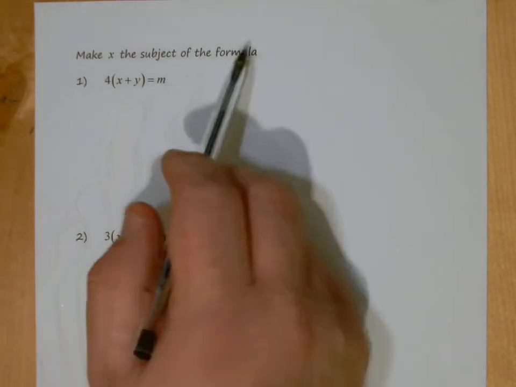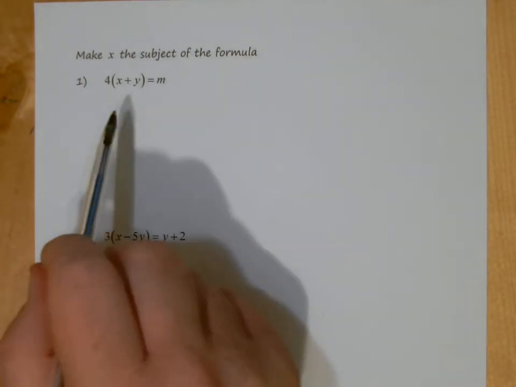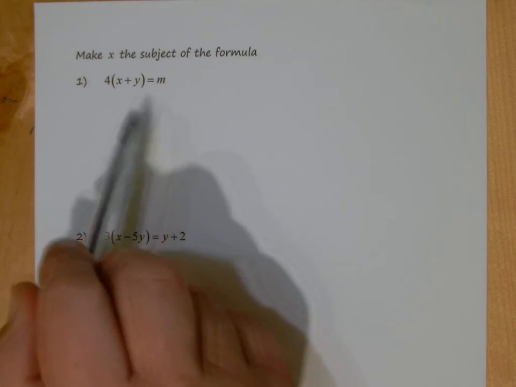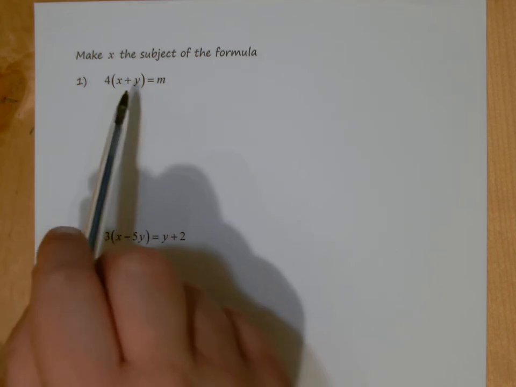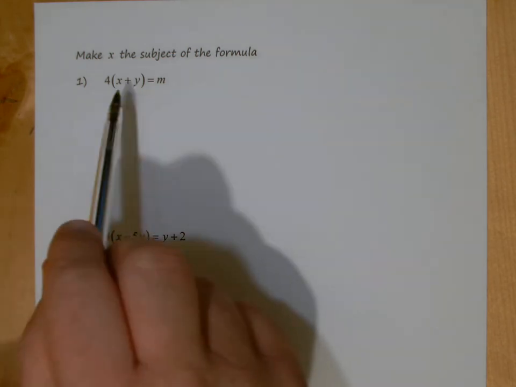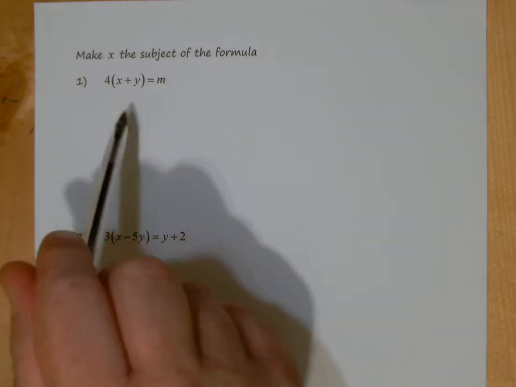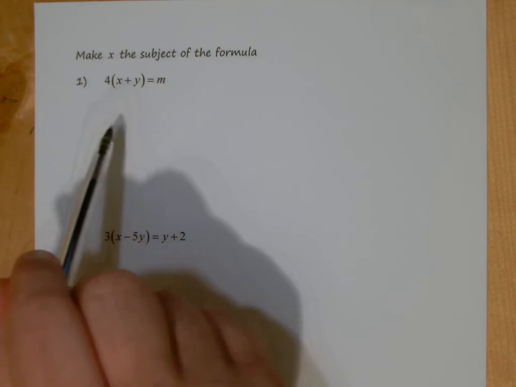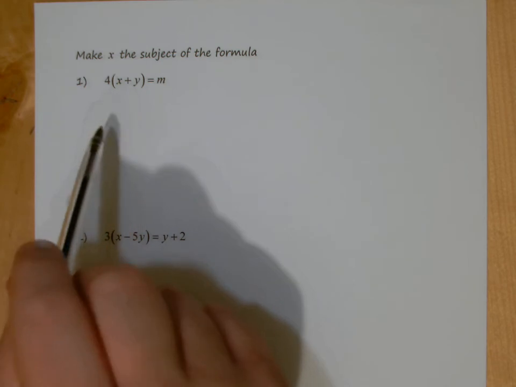Okay, so make x the subject of the formula here. Now, remember the objective is to get x equals, okay? You're not going to be able to do that if it's wrapped up inside a bracket, like this. So the best approach to this is to get rid of that bracket. Expand it. That's how you get rid of a bracket.